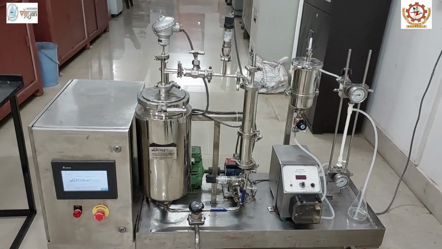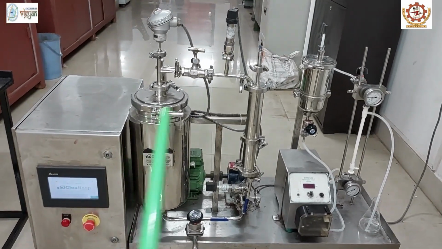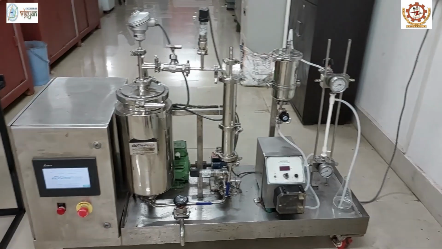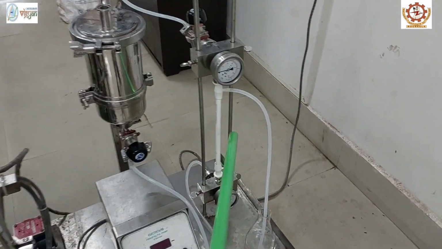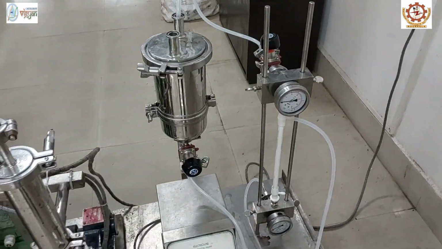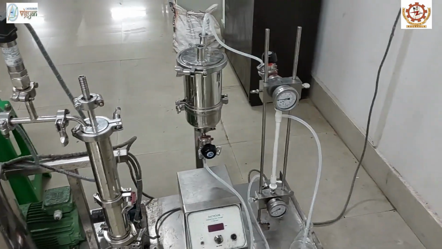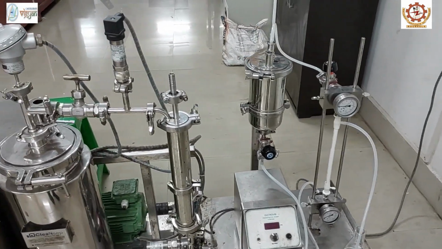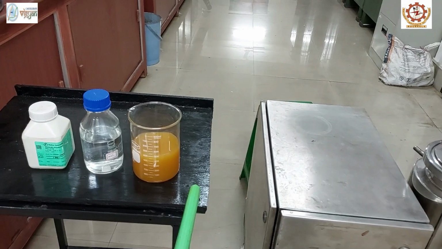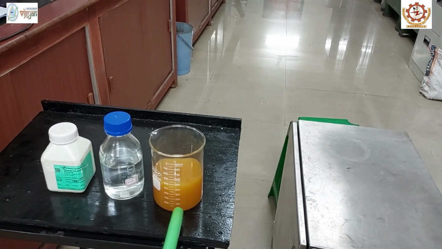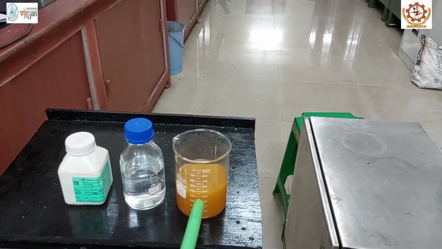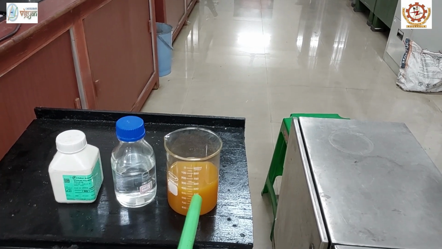The requisites for today's demonstration are a membrane filtration system. What you are seeing here is a membrane filtration system, and the next one is a membrane. What you are seeing here is a 0.2 micrometer microfiltration membrane, which is made up of polysulfone material. And the next requisite is fruit juice. Here we have taken mango juice. You can see this mango juice is turbid and unclear.